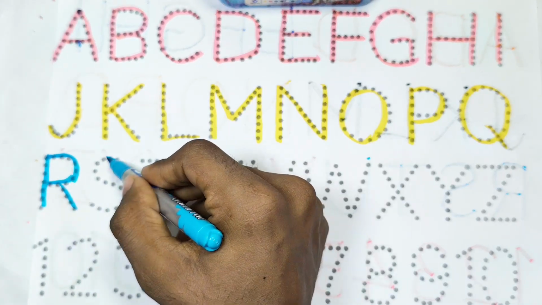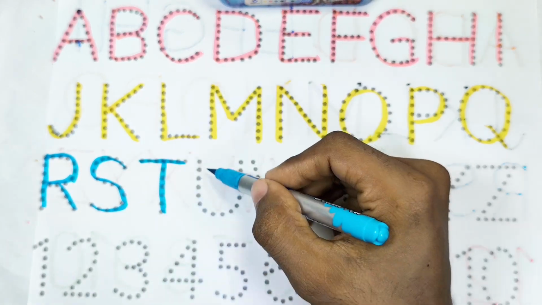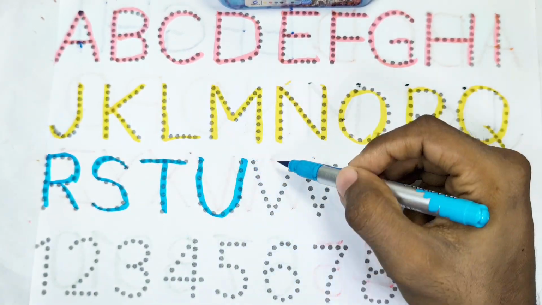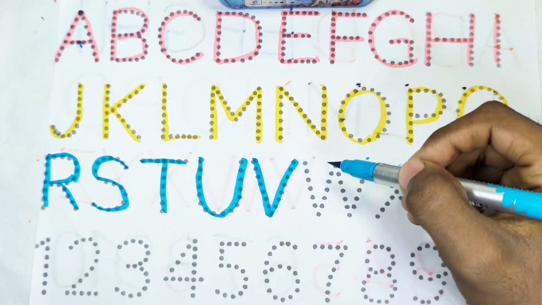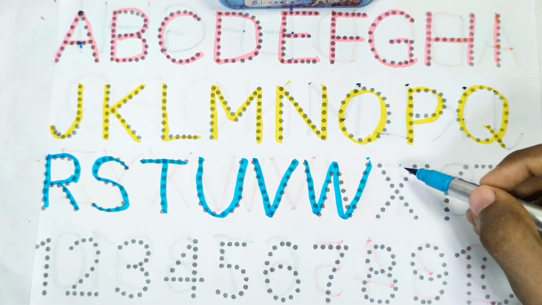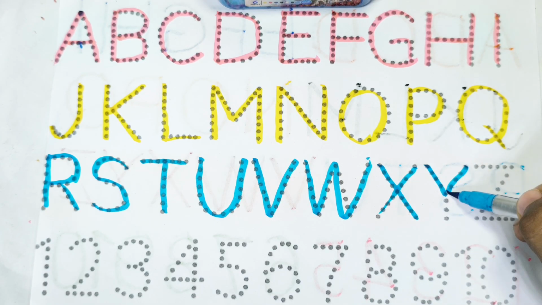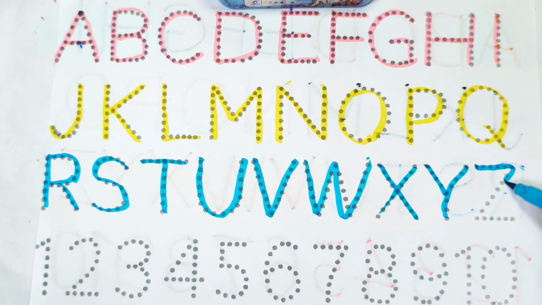R for rose, S for sun, T for teacher, U for umbrella, V for van, W for wheel, X for xylophone, Y for yo-yo, and Z for zebra.